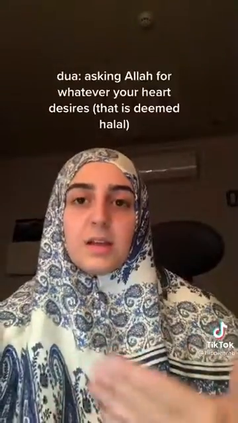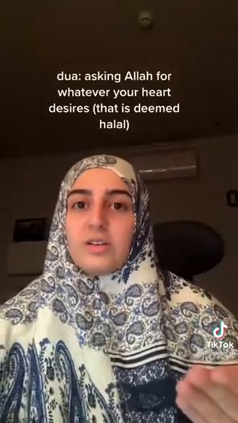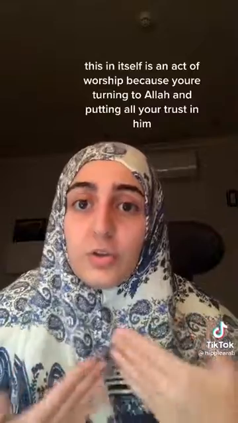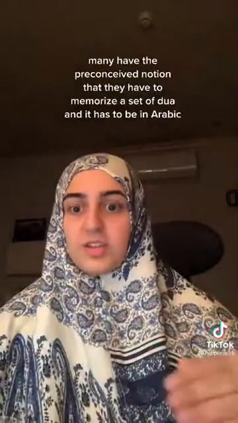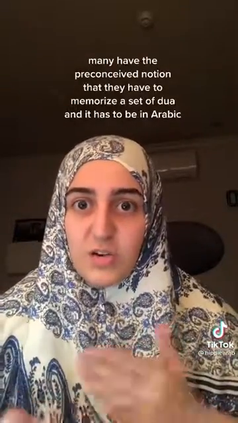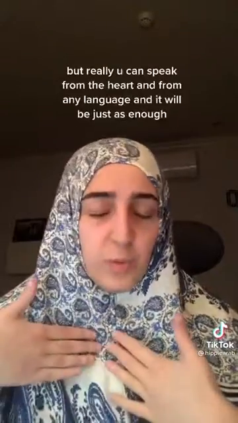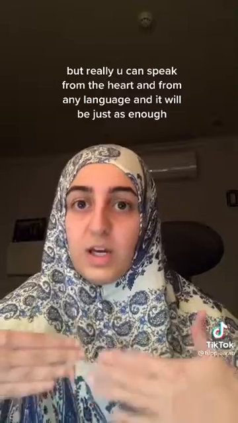So roughly translated, dua is supplication. This is basically asking Allah for whatever your heart desires. And this in itself is an act of worship because you're turning to Him and you're putting all your trust in Him. Now, many have the preconceived notion that they have to memorize a set of dua or supplication, and it has to be in Arabic, but really you can speak from the heart. You can speak from whatever language and it will be just as enough.